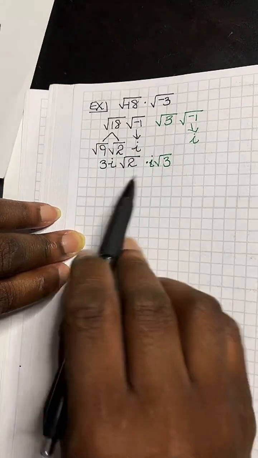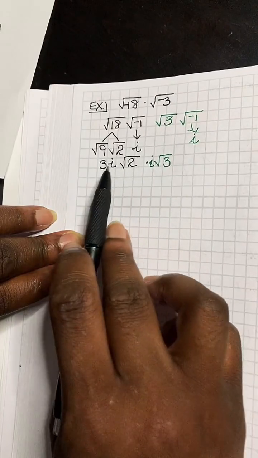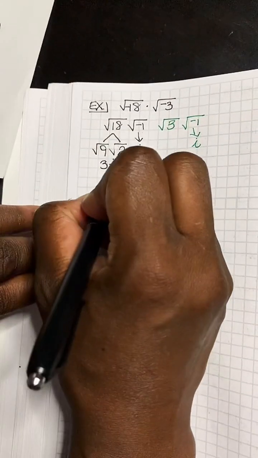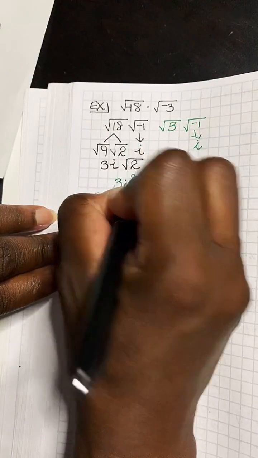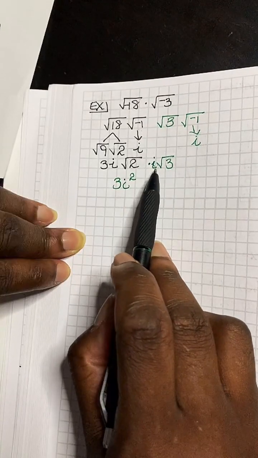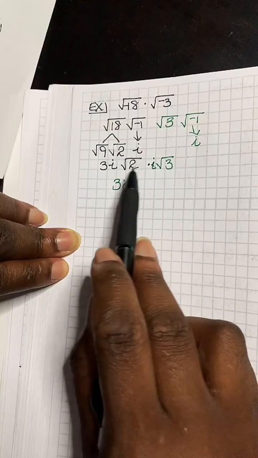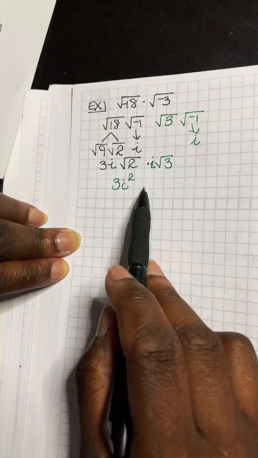Okay. So now, here, I could multiply my 3i times i. I can go 3i squared, because that's what i times i is. But then, with our other radicals, we're so used to seeing the same one and just bringing it on down.